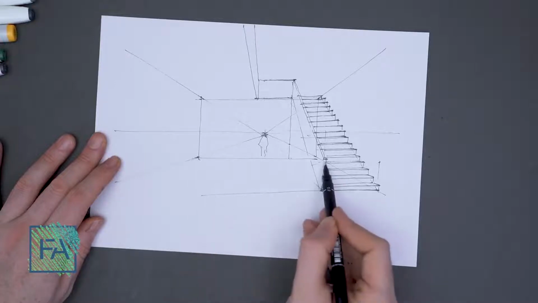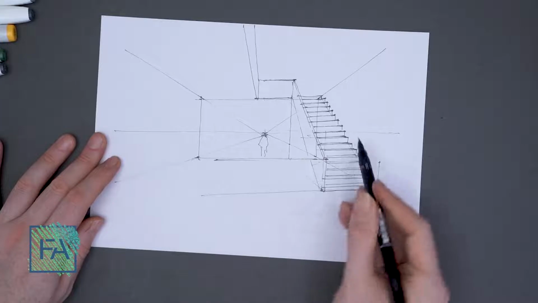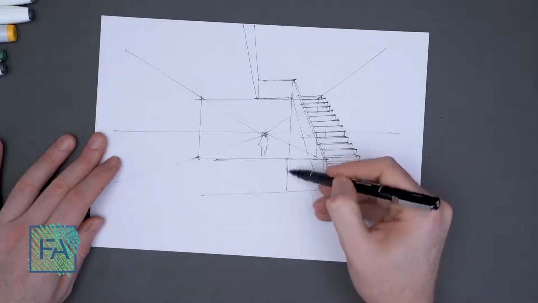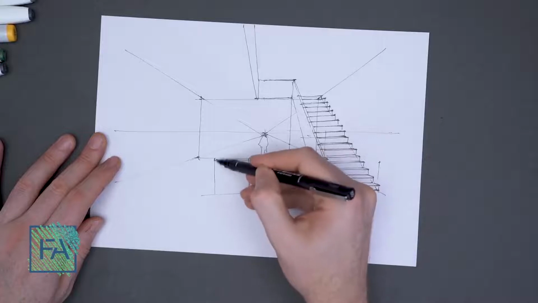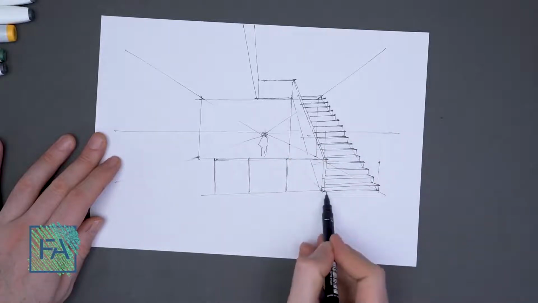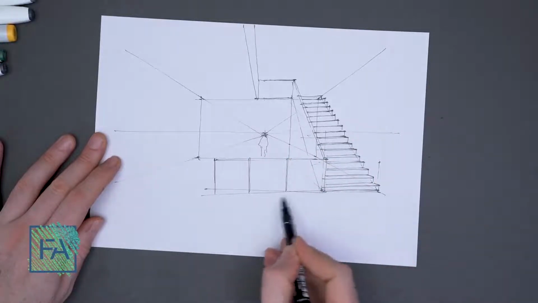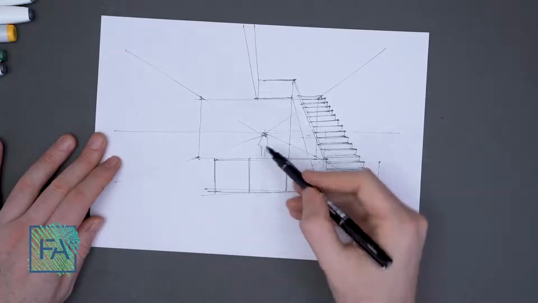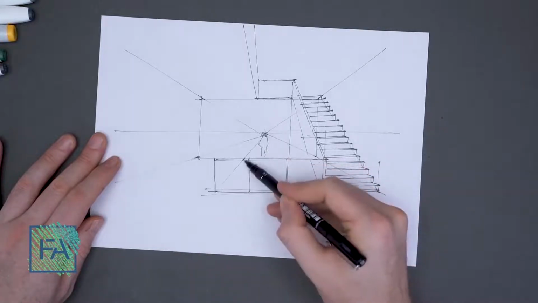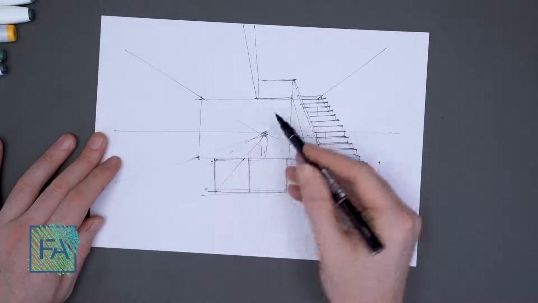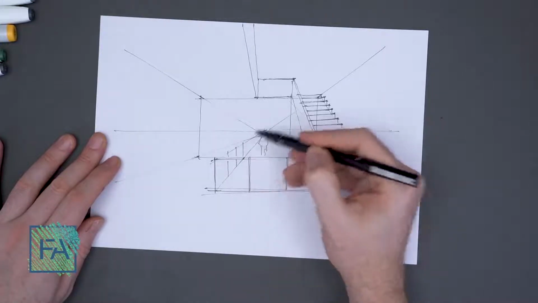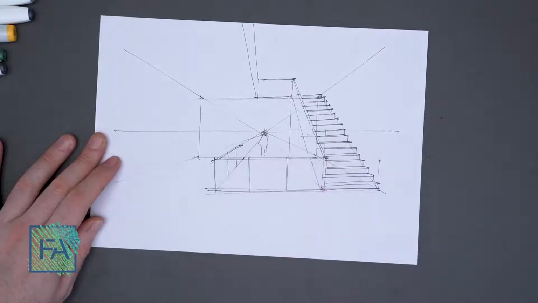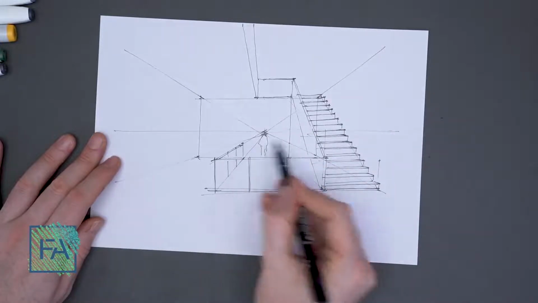And in order to make it seen better, we do a horizontal line here and the distance of our parapet every 1 meter. We move horizontally and I'll move towards my vanishing point. We do the rest of the divisions like this.